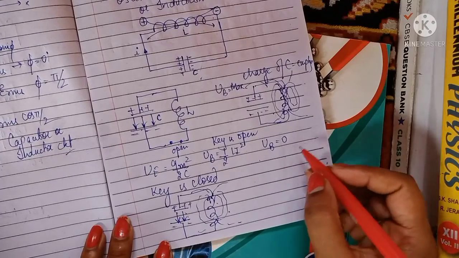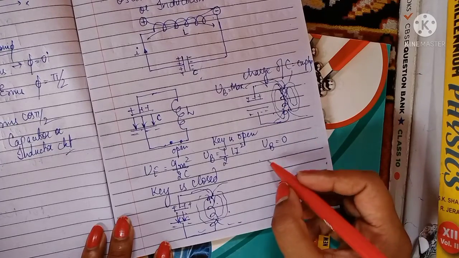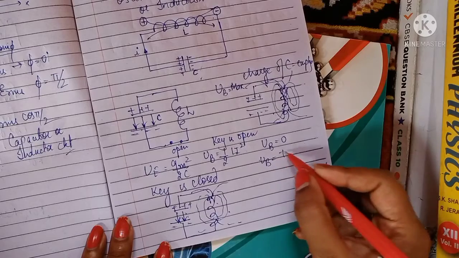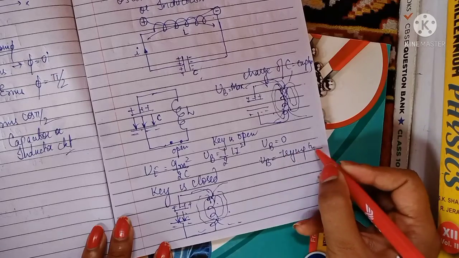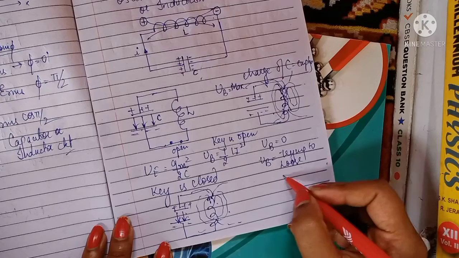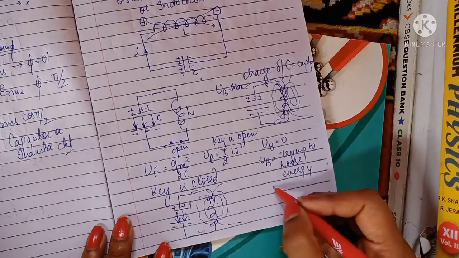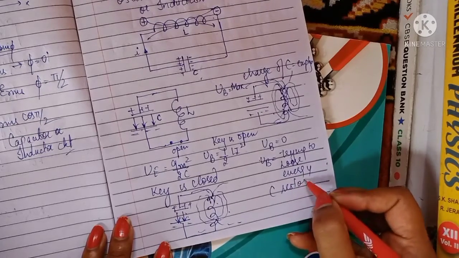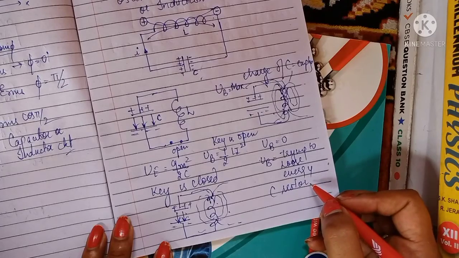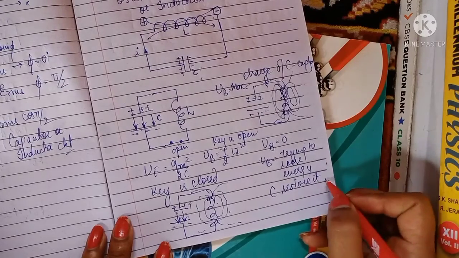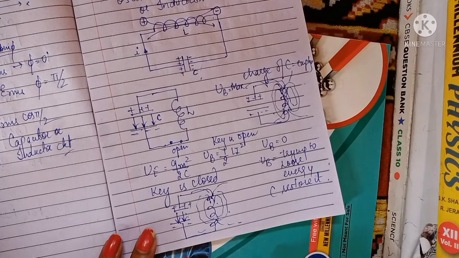Now this will lose its energy, UB is trying to lose its energy. And finally what happened, the capacitor restores it, clear? So this is about the LC oscillation. Now let's understand this topic mathematically.